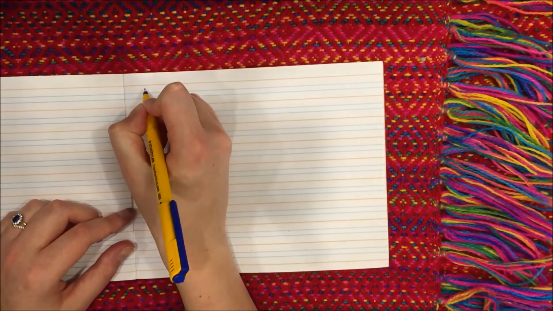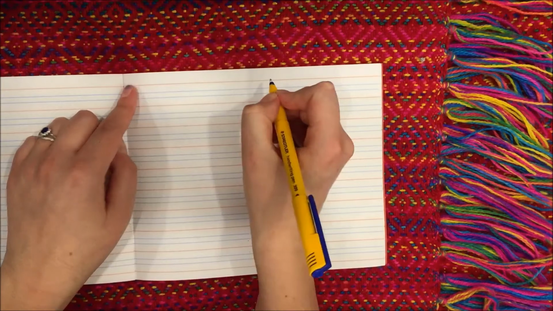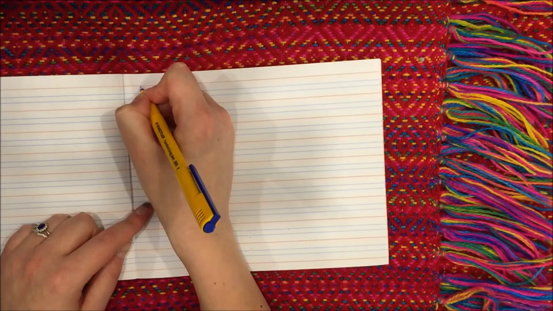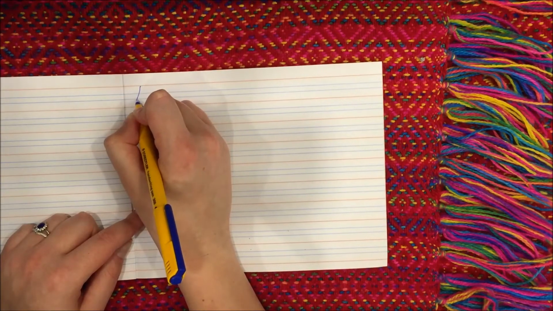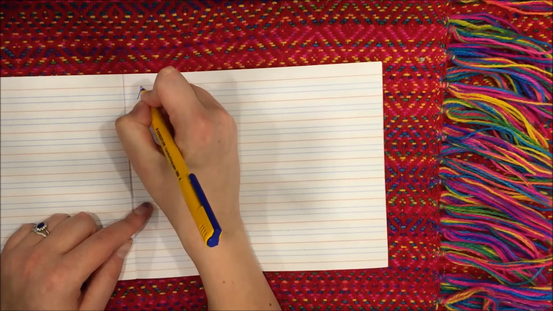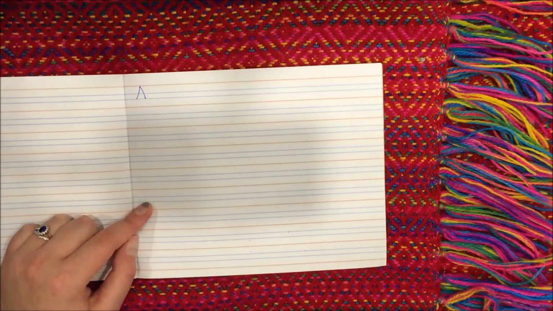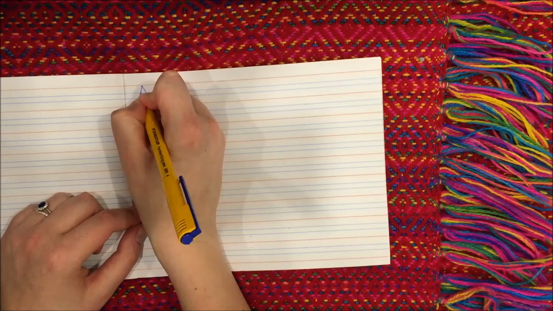So I'm going to start on my red line. Okay, I'll start this side where the page starts, not in the middle. And I'm going to drop down. So I go from my top red line, drop down to the bottom blue line. You can see there are two. I drop down to my bottom blue line. Then I go back up and I drop down to the right. So you've kind of made the top half of a triangle. Then I do my bar across the middle.